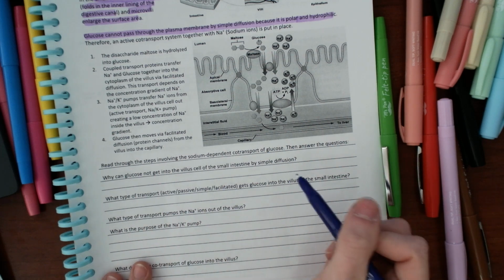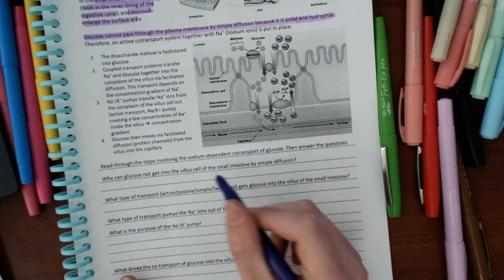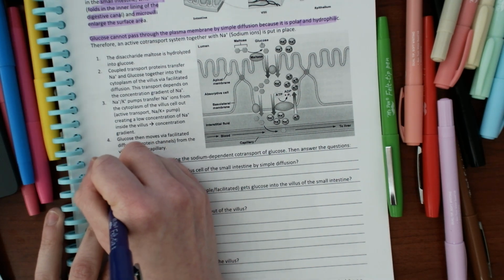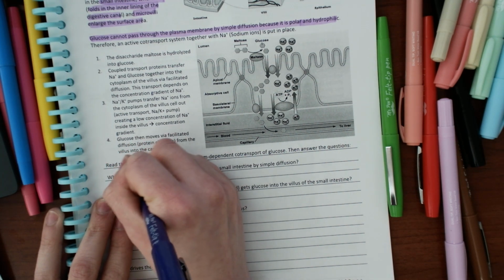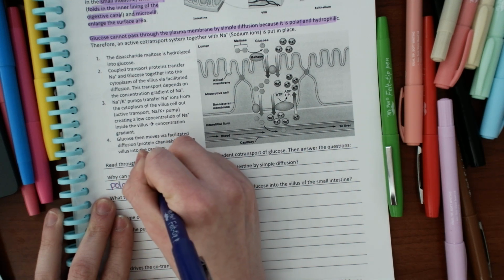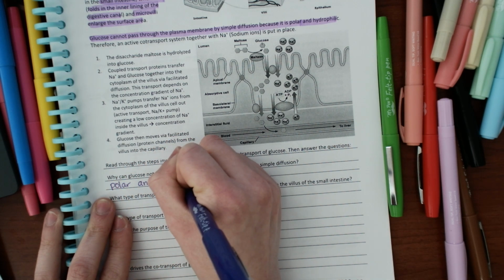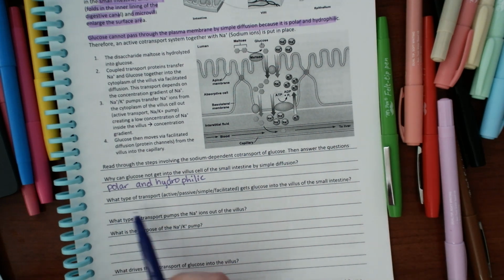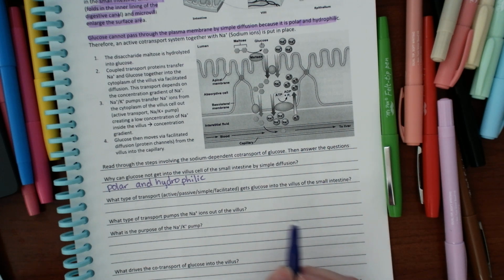Why can glucose not get into the villus of the small intestinal cell by simple diffusion? Because it is polar and hydrophilic. What type of transport, active, passive, simple, facilitated, gets glucose into the villus of your small intestine?